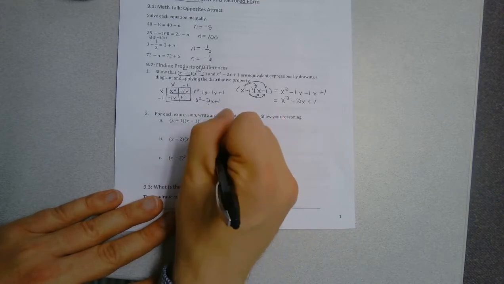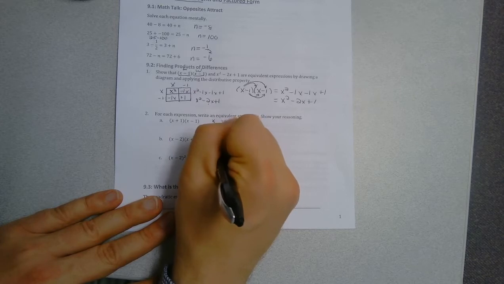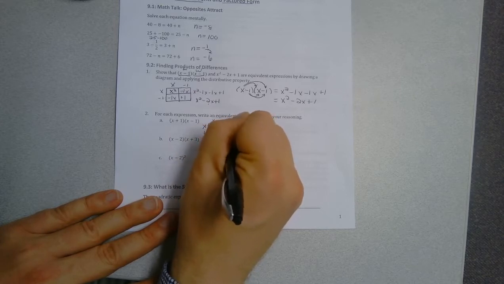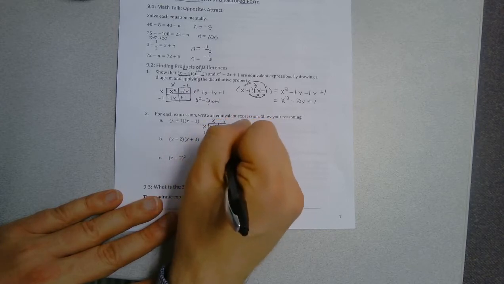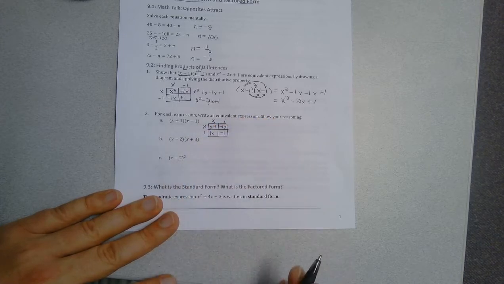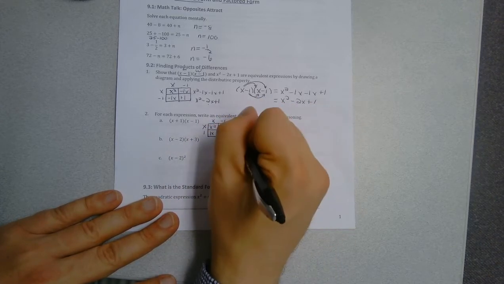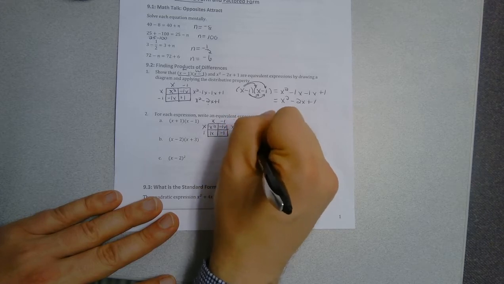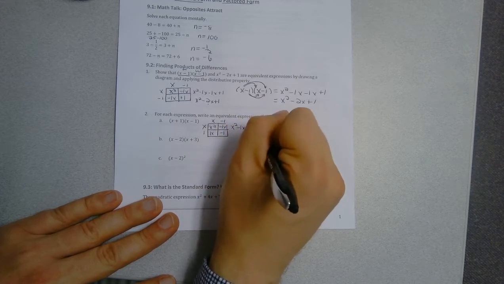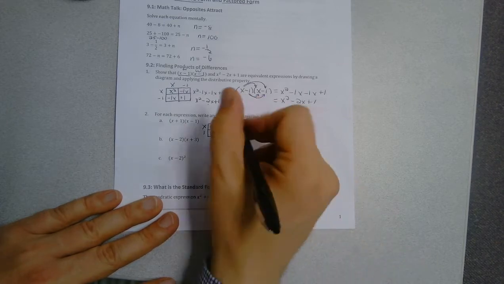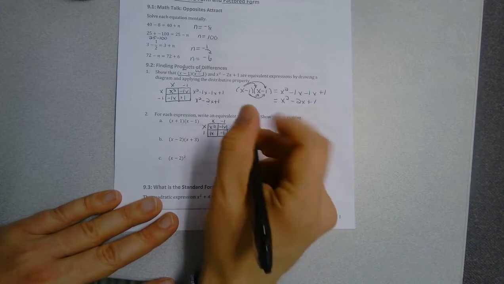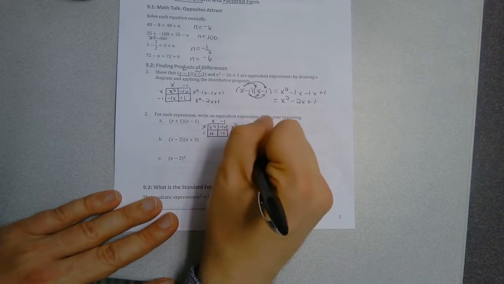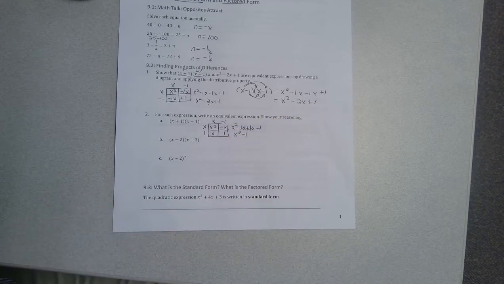So x times x is x squared, 1x, minus 1x, and then minus 1. Pulling my terms to the outside, we have x squared minus 1x plus 1x minus 1. We can see the plus 1x and minus 1x will cancel out, and you'll get x squared minus 1.